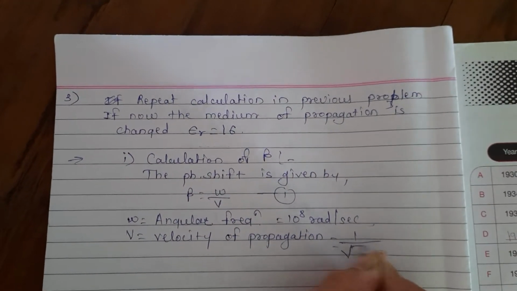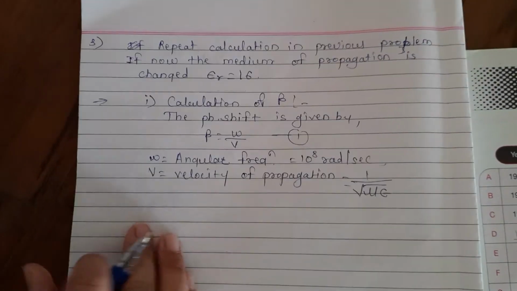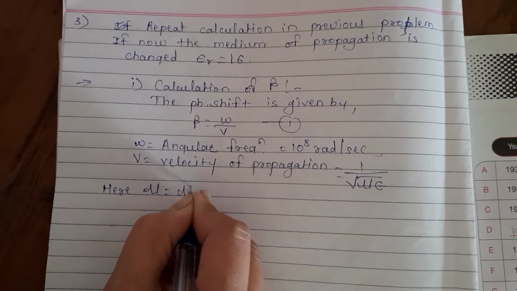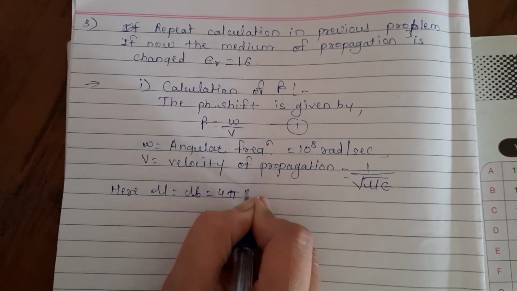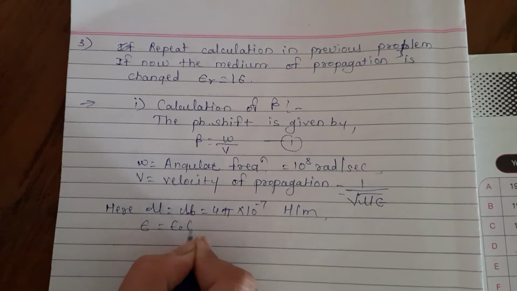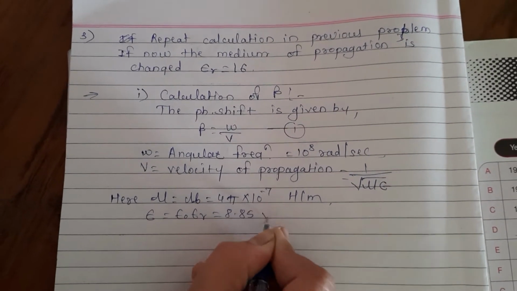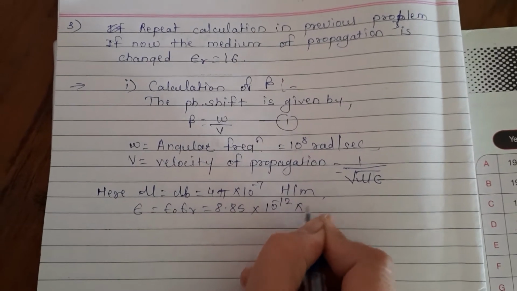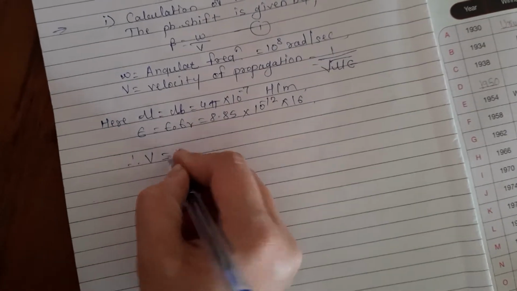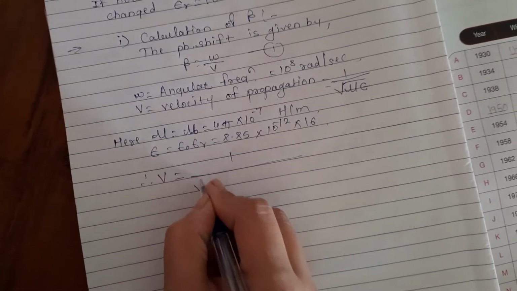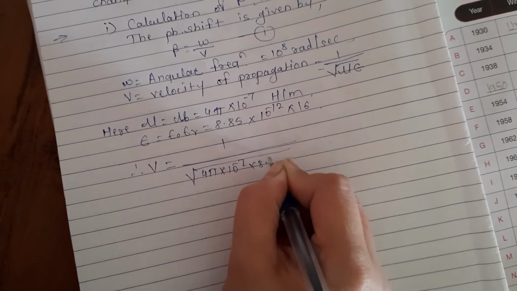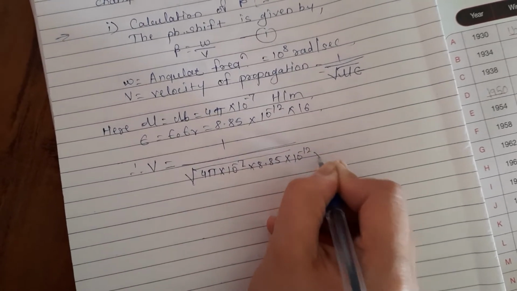Which is equal to 1 by square root of mu epsilon. Now here mu is equal to mu 0, that is 4 pi into 10 raised to minus 7, and epsilon is equal to epsilon 0 epsilon r, that is 8.85 into 10 raised to minus 12 into 16. Epsilon r is 16, which is given in the problem. So v is equal to 1 by square root of 4 pi into 10 raised to minus 7 into 8.85 into 10 raised to minus 12 into 16.